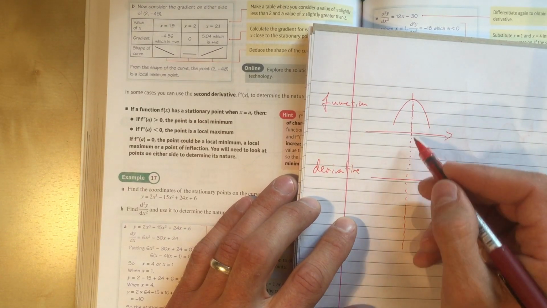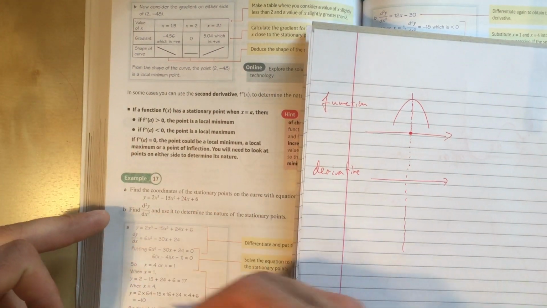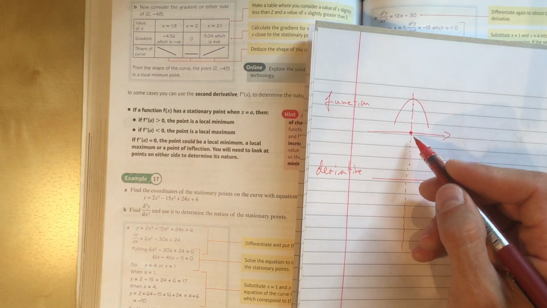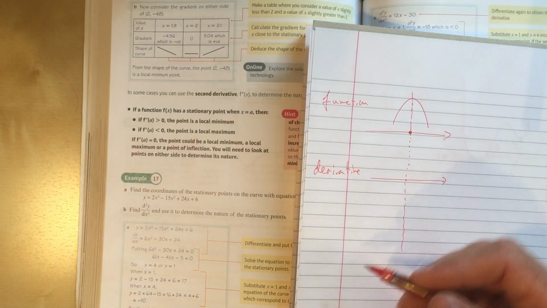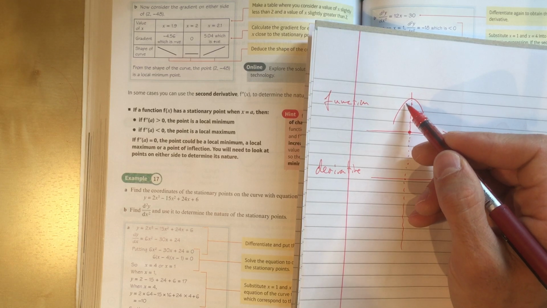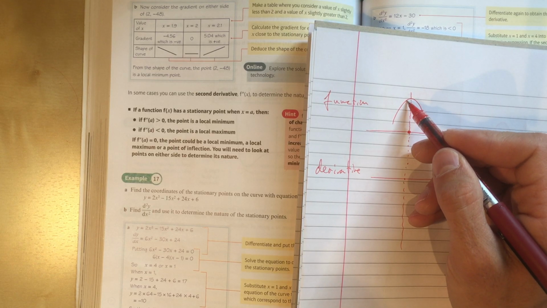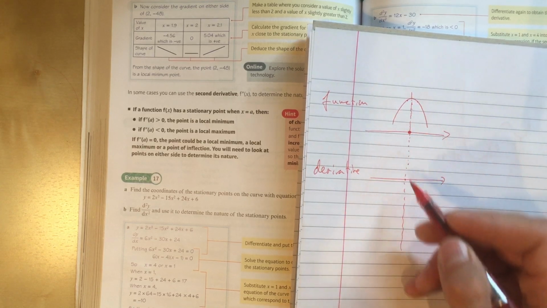And let's imagine, you know, this is x equals 1 for this example here or something. This is the x-coordinate. Let's look at the same x-coordinate for the derivative. I don't know where the y-axis is exactly, but what I know is what's happening to the derivative: it's going from positive to negative. Okay, the derivative here is positive, the derivative here is negative.